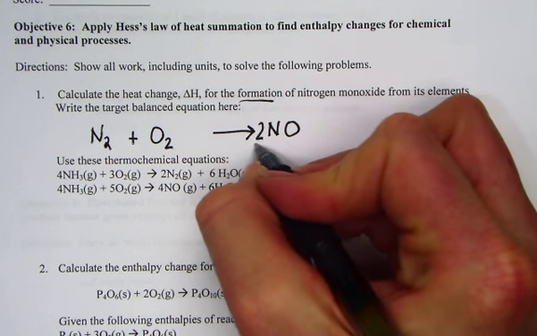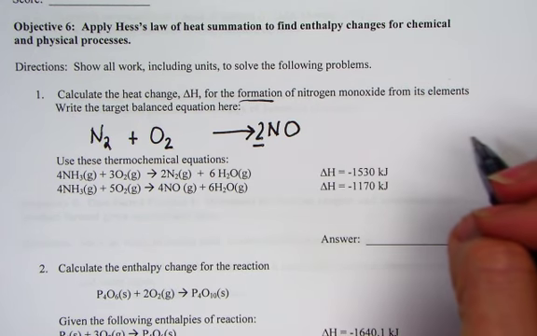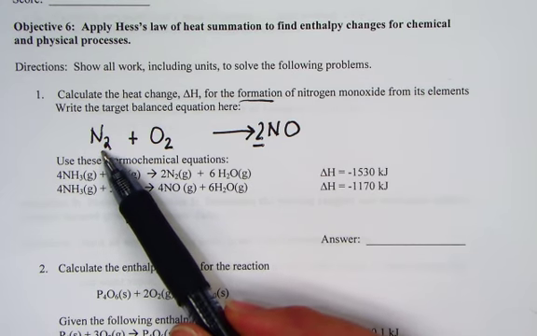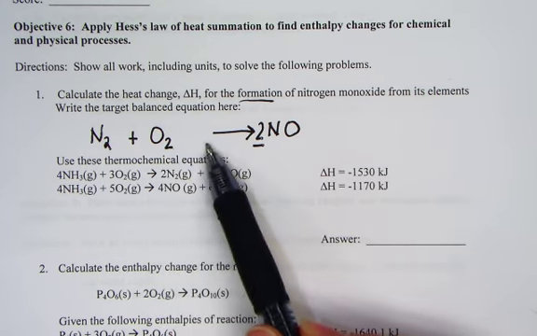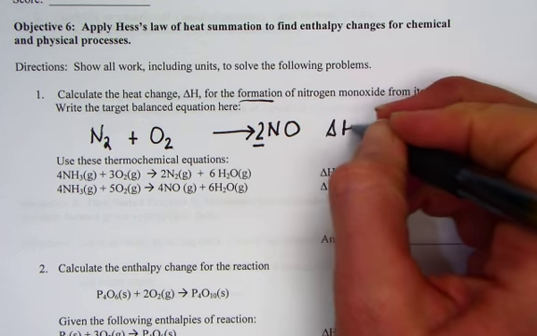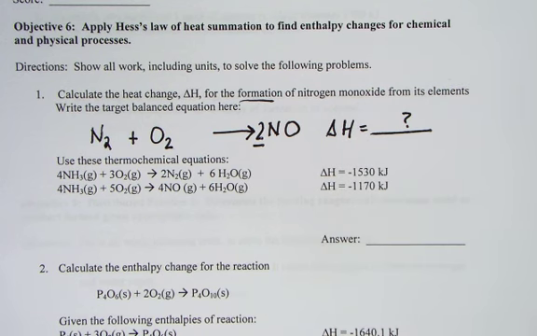And of course, to balance our equation, we'll need to have 2 units of NO. The target equation we are being asked to build will be N2 plus O2, forming 2 units of NO. We'd like to know the heat change for this equation. What is the value of delta H?